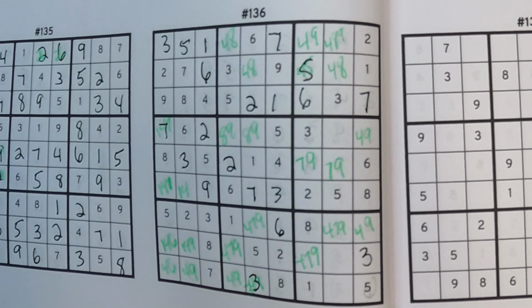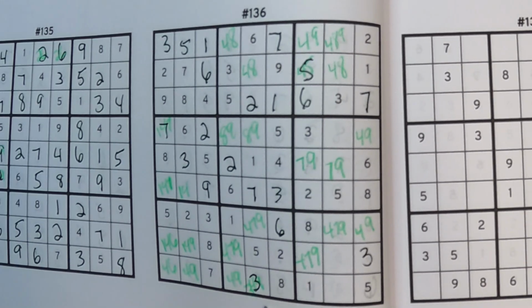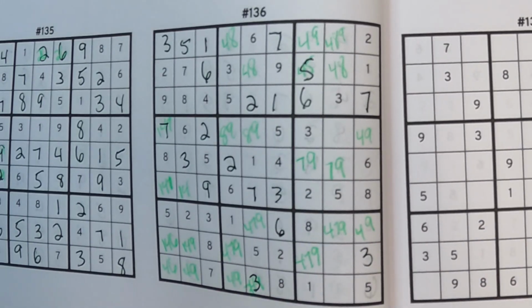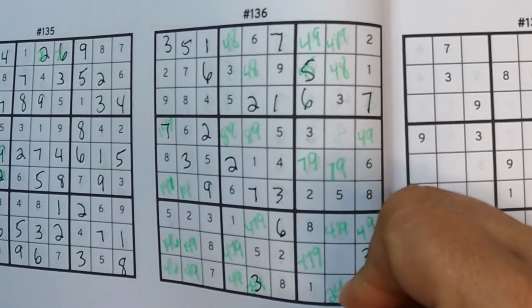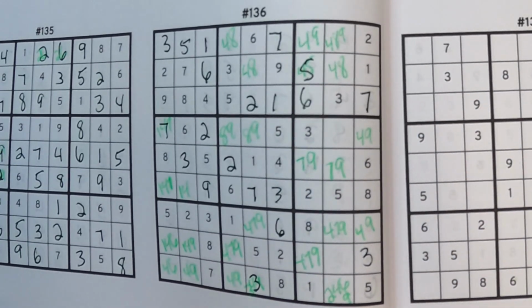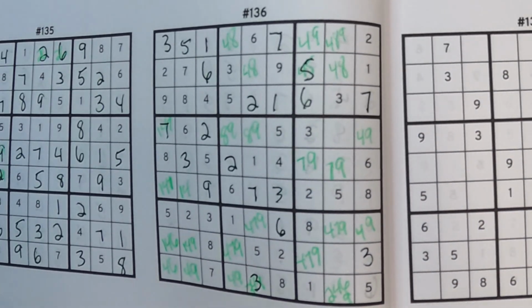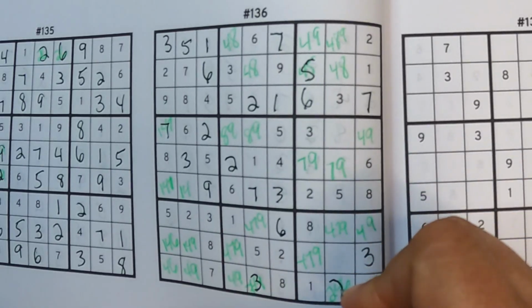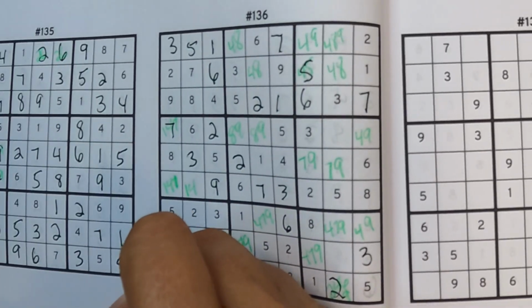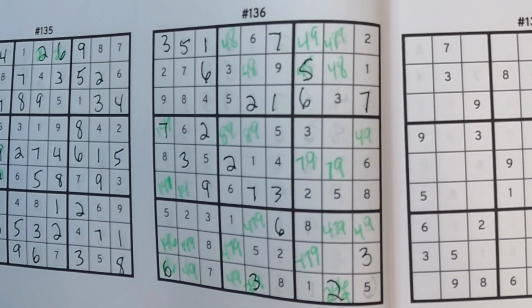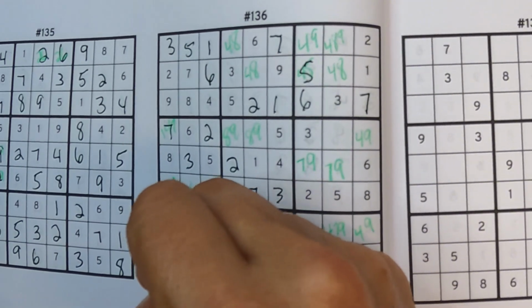For this bottom row, we're missing 2, 4, 6, and 9. I don't see any help. So 2, 4, 6, 9. But if we look at this bottom row now, the only place that a 2 can be is here. And the only place a 6 can be is here. We can get rid of this 6.